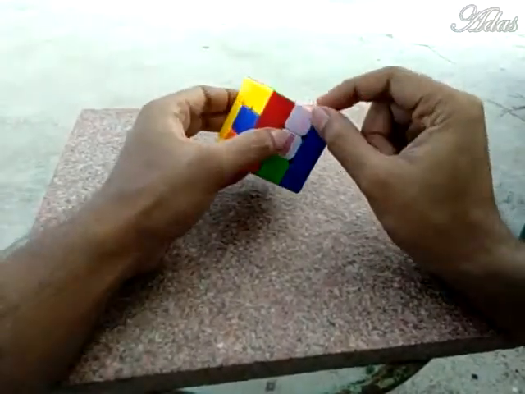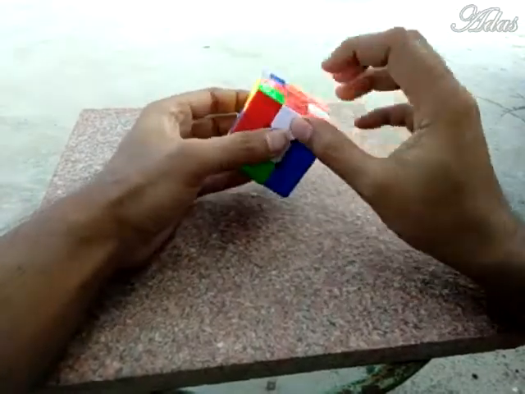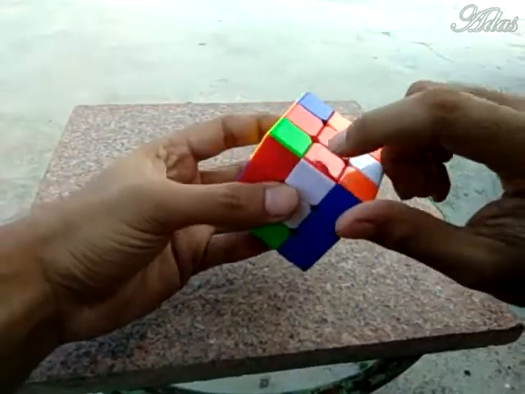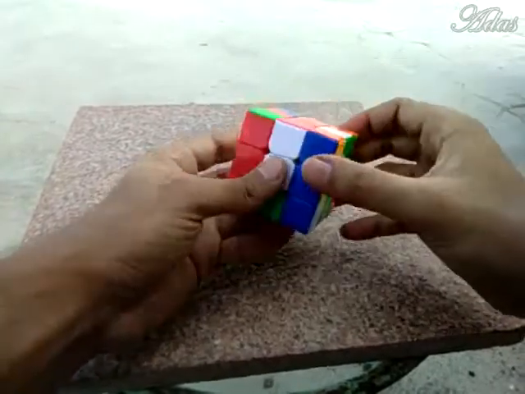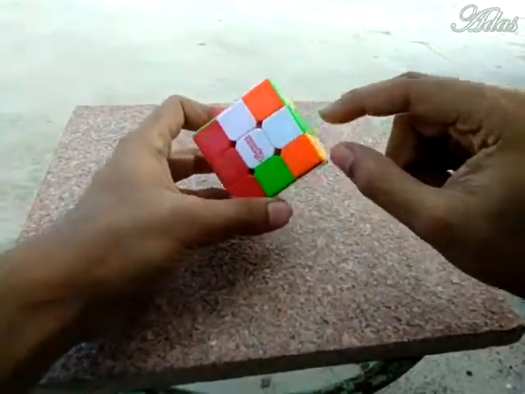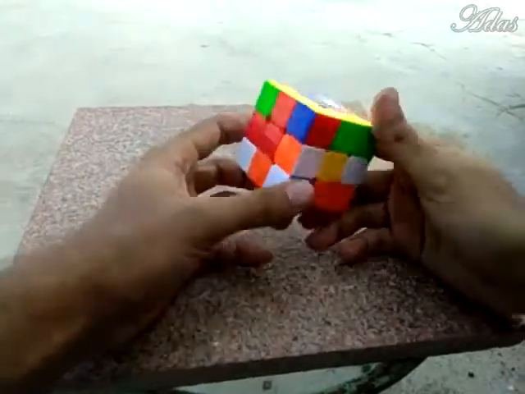So let's take from this one. This is a white and red piece, so I will match this red with red. If you can see, this red will match with this red, so it is one match. Let's take a different one. Here I matched the green one with green, okay, green with green. Let's take the different edges.